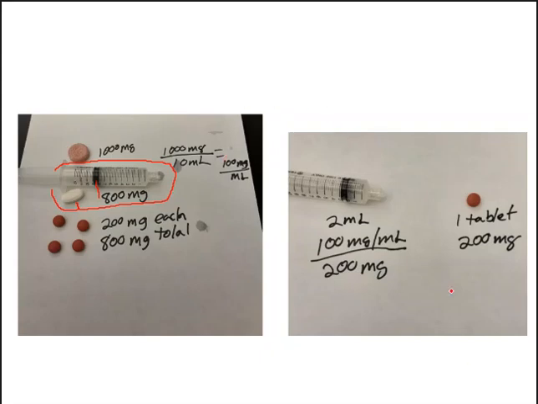So if we wanted to do only 200 milligrams, of course, like here on the right, we've got 2 milliliters of 100 milligrams per milliliter, equivalent to 200 milligrams, or the same as one of these 200 milligram tablets.